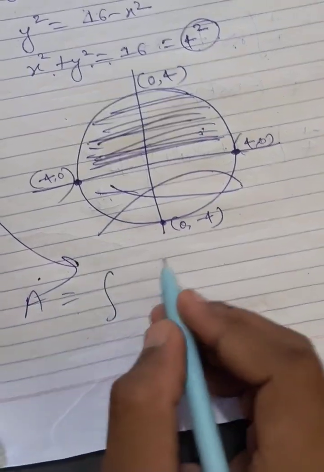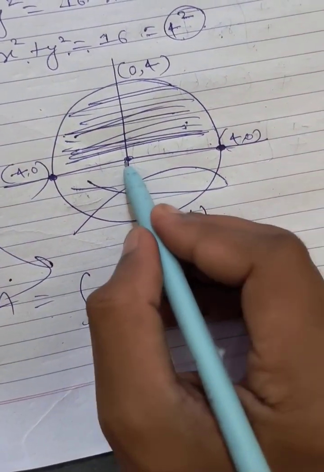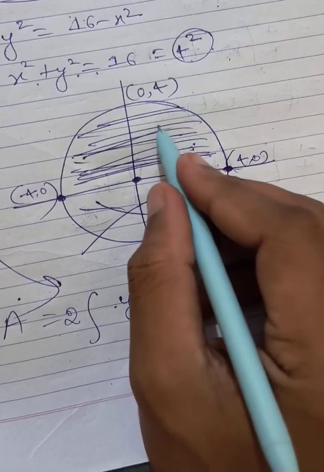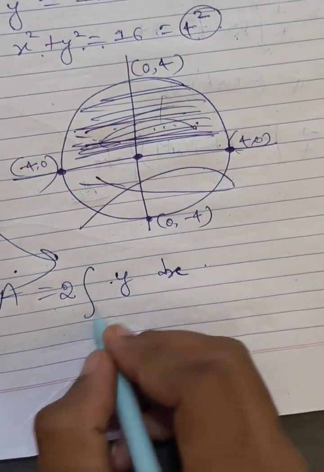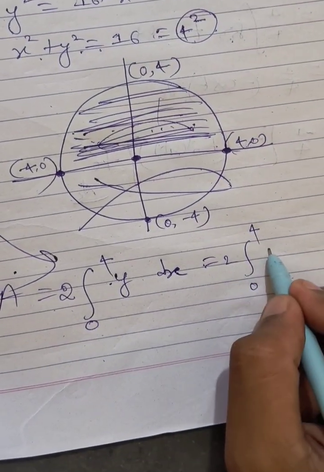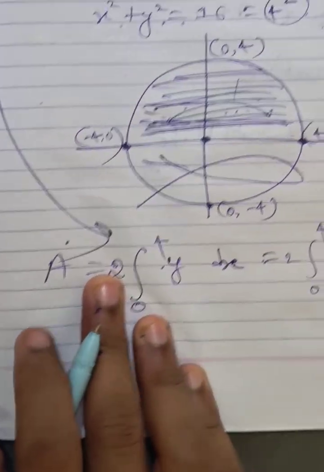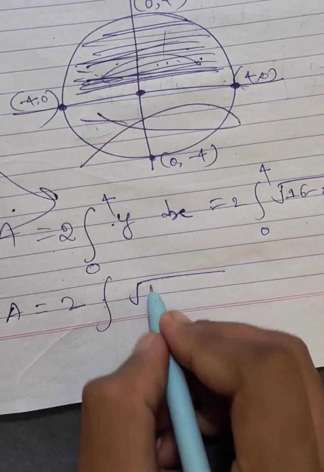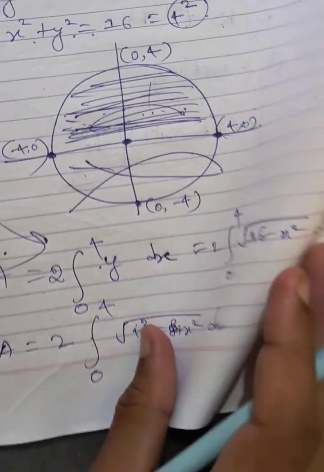So that area is equal to the integral of y into dx. So the limits of x: if you consider the area in the first quadrant only, then multiply it by 2, so we will get the complete area in the first 2 quadrants. So what are the limits of x here? x is running from 0 to 4. So 2 times the integral from 0 to 4 of under root 16 minus x square into dx. So A is equal to 2 times the integral, where 16 can be written as 4 square minus x square, within the limits 0 to 4 dx. I'll solve it on the next page.